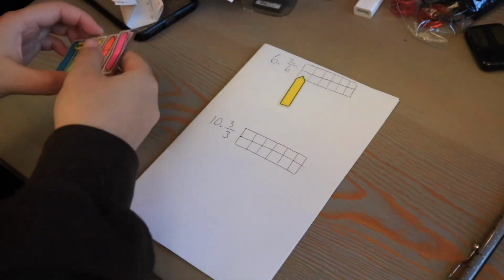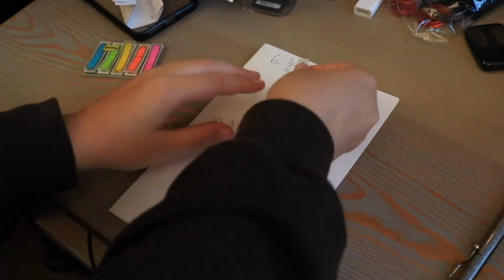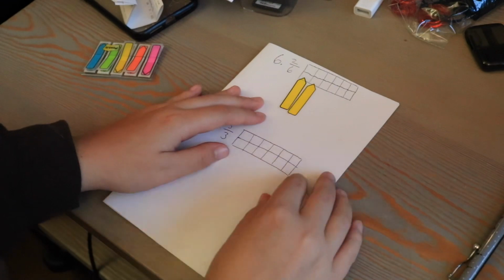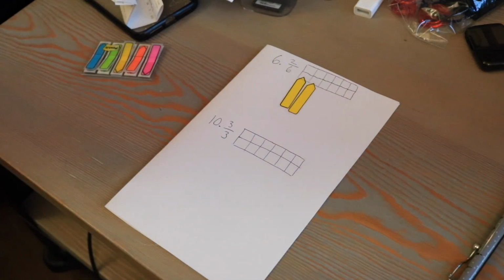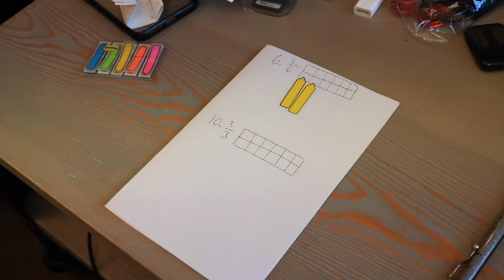So this box and this box would be shaded in if we were discussing 2/6. But since this egg carton has 12 instead of 6, what would we do? Remember, 6 is half of 12. 6 plus 6 equals 12.